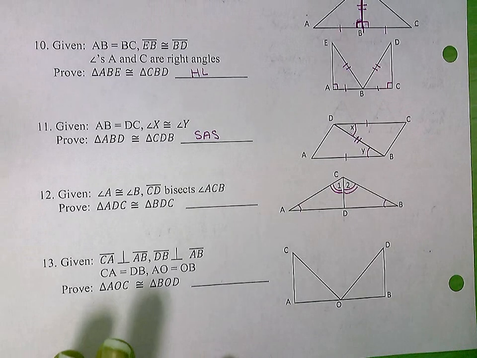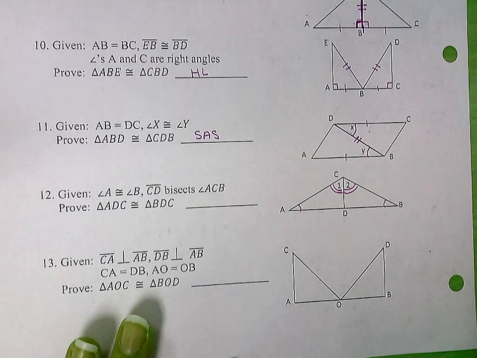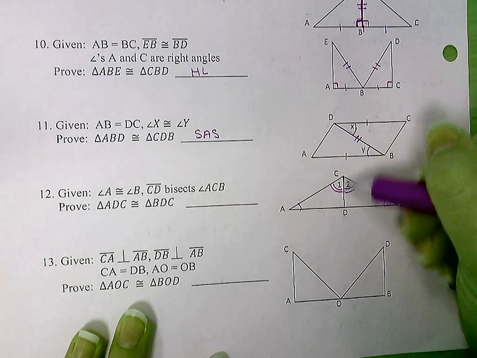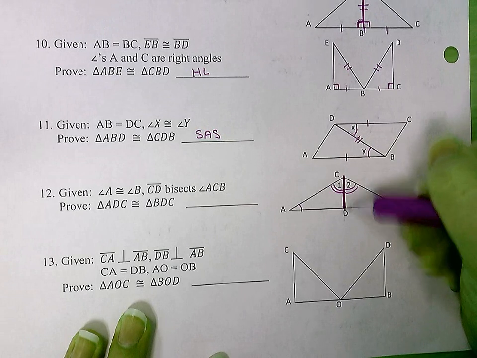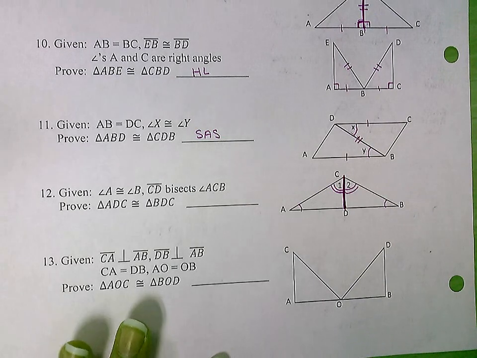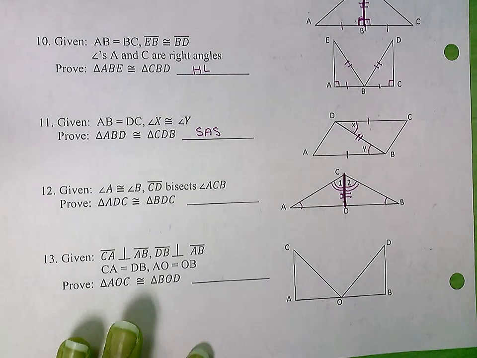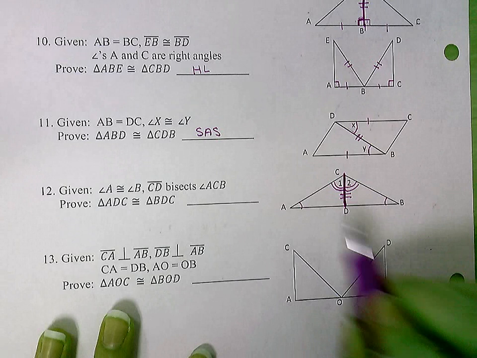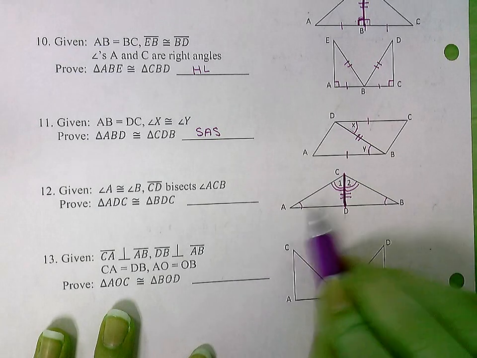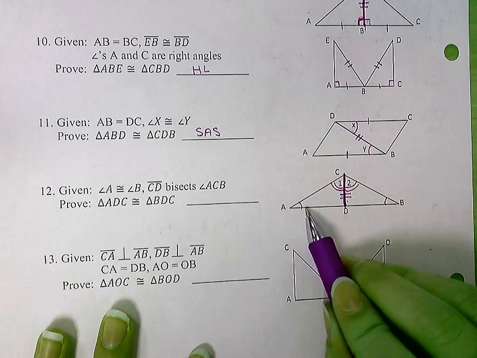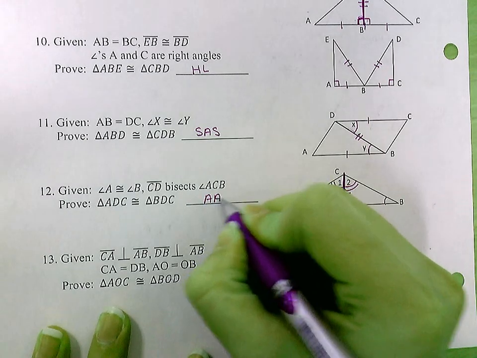What is my freebie? This line right here. They share this line, CD, so it is congruent to itself. Gotcha. So I have two angles and a side. My side is not between my two angles. So this is angle, angle, side.